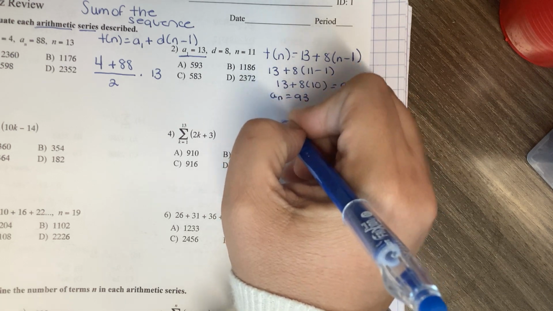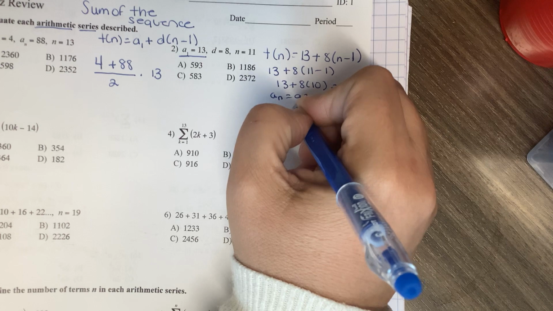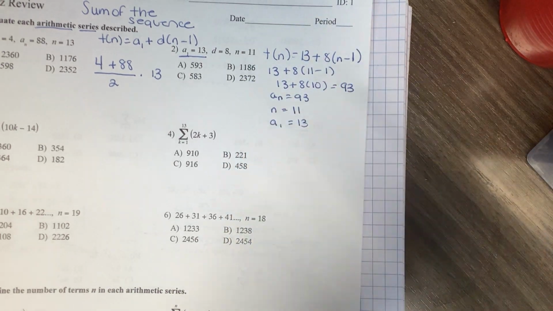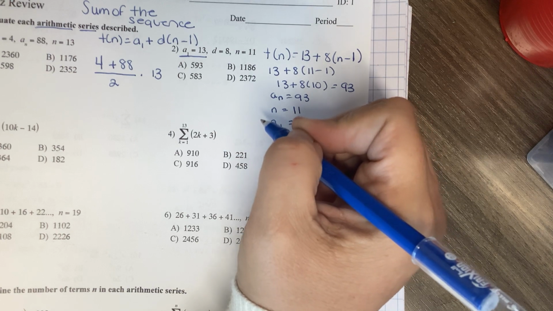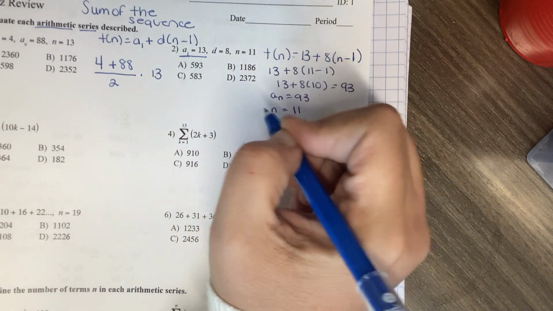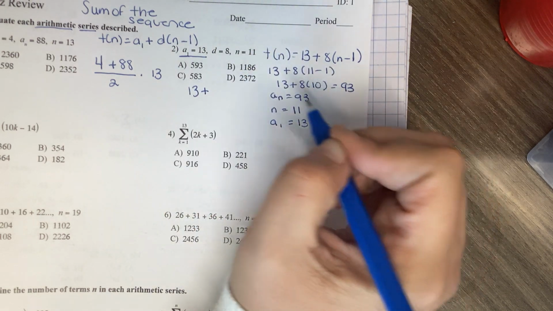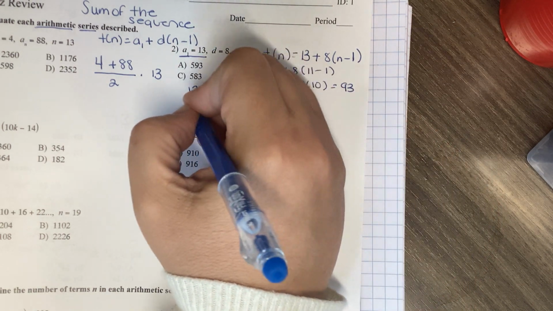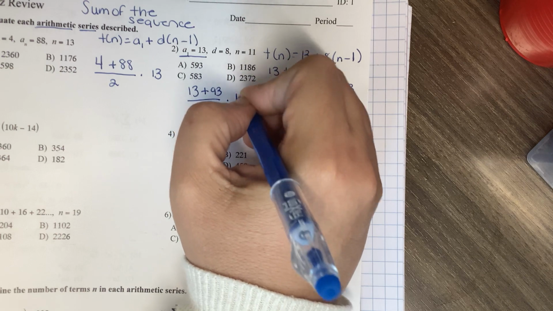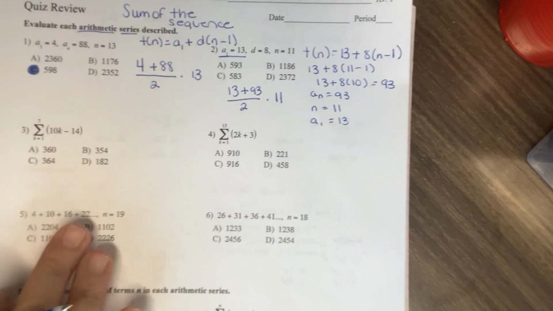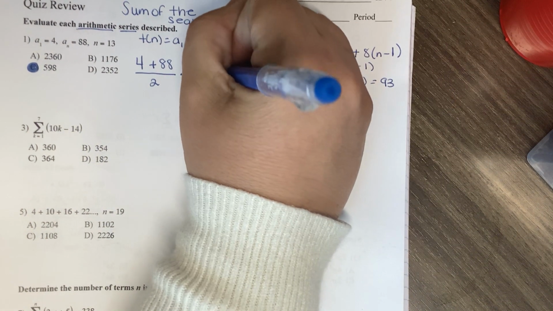And we have our number of terms, which is 11. Our first term was 13 because it was given. And then we're just going to plug it right into that formula that we know and love. First term plus last term, so 13 plus 93 divided by 2 times the number of terms. 583. Perfect.